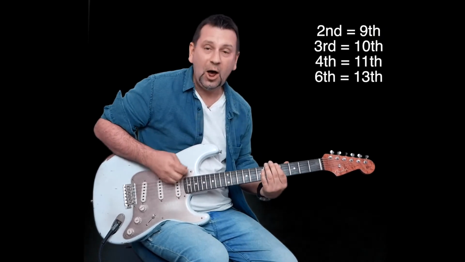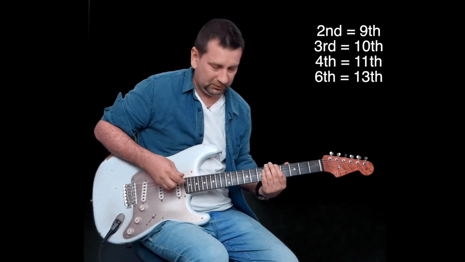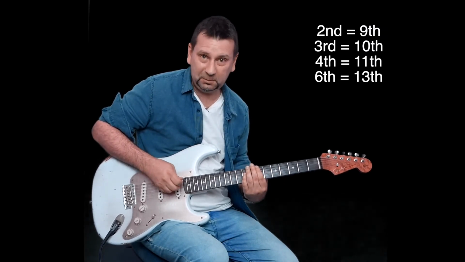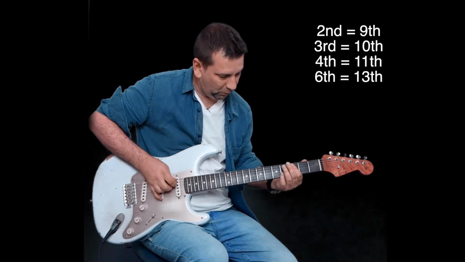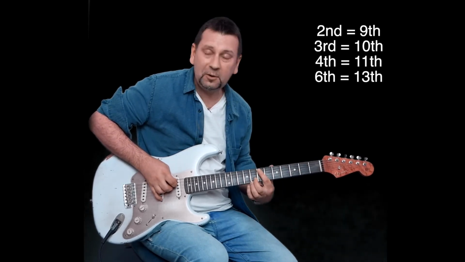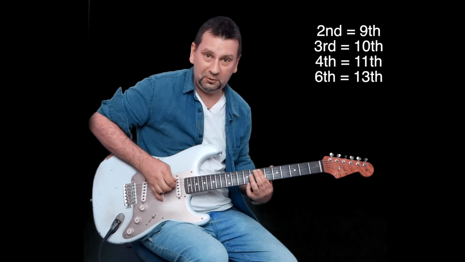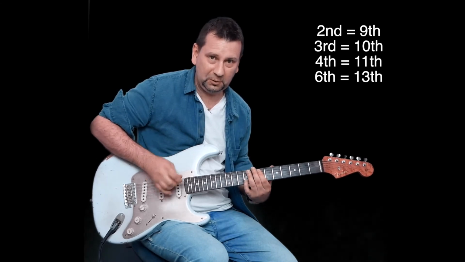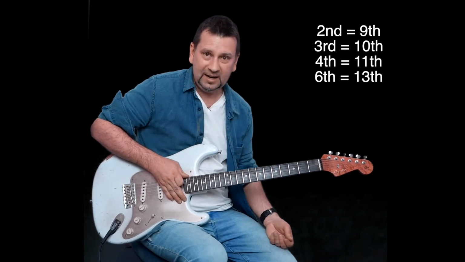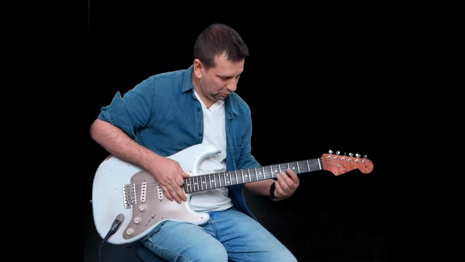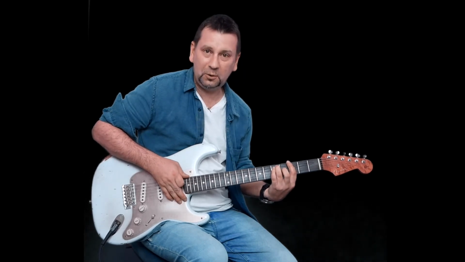So just remember a 9th is the same as a 2nd, a 3rd is the same as a 10th, and 11th is the same as a 4th, and then we have that 13th, which is the same as a 6. All right, so if you can remember those shortcuts, and the last thing to remember is that this applies to the chord you're playing.